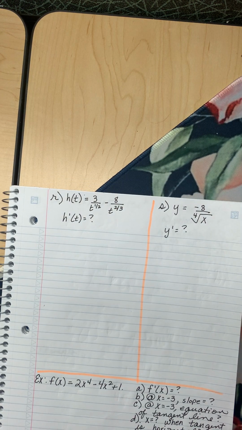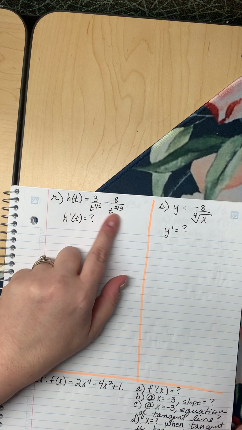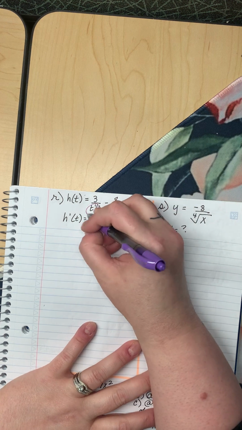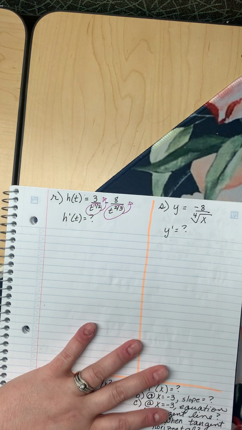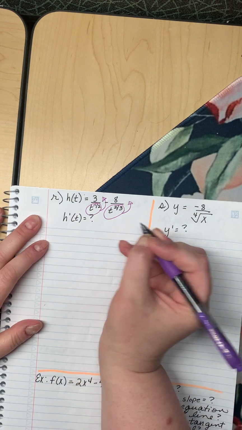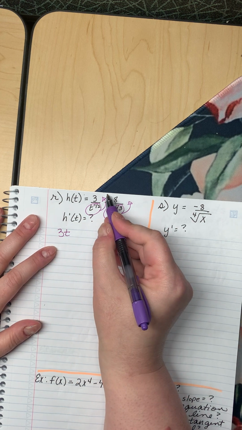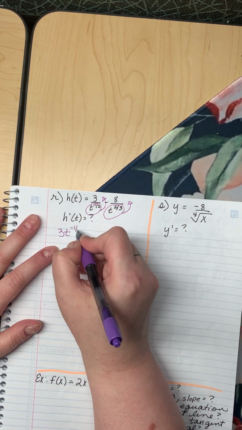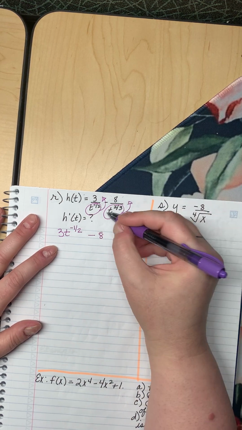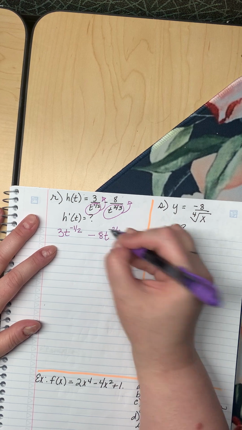Okay, so first, I see my exponents, but they're in the denominator, so I need to pull these babies up. So we're not taking the derivative yet. We're just cleaning ourselves up. So this is going to be 3 t to the, when I pull it up, it becomes negative 1/2, and then minus 8, because there's an 8, and then I'm pulling up that t to the 2/3, but it's going to be negative.